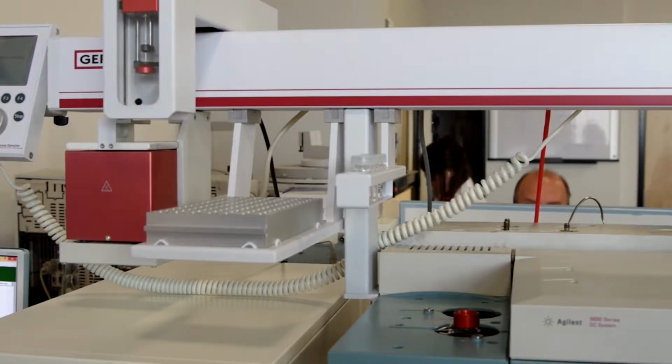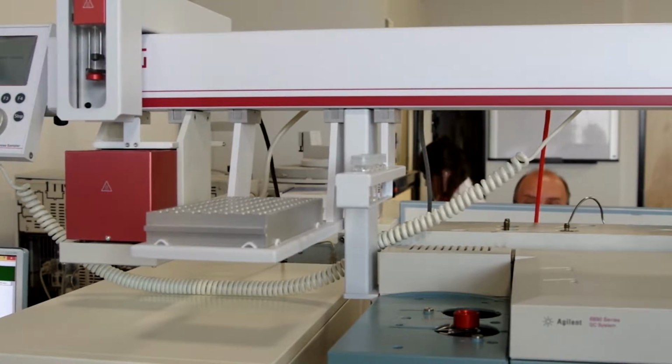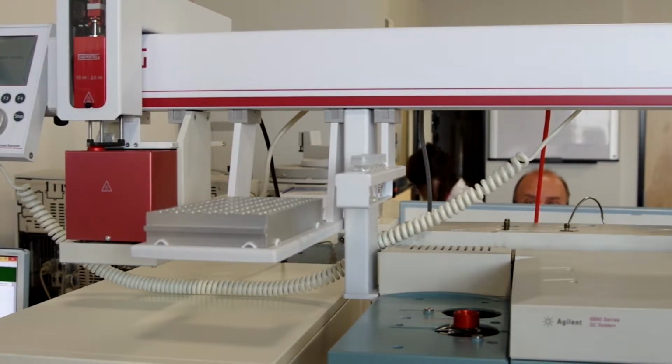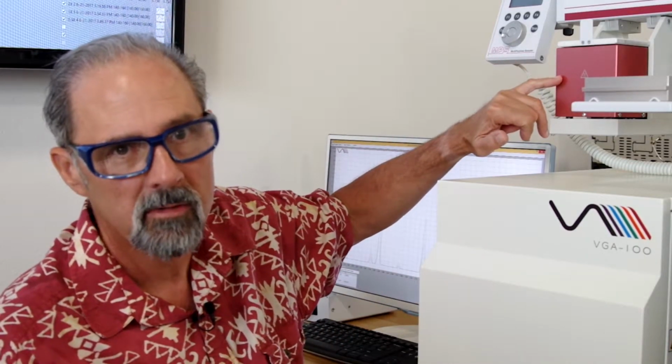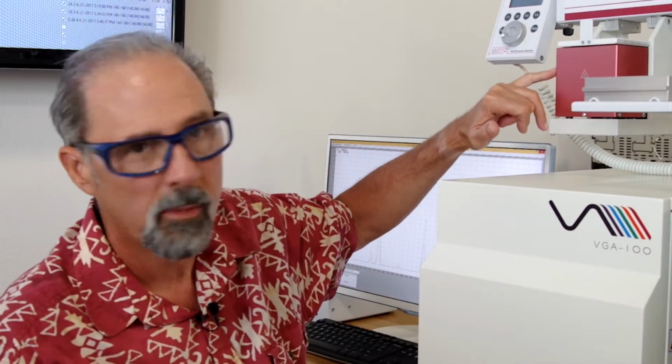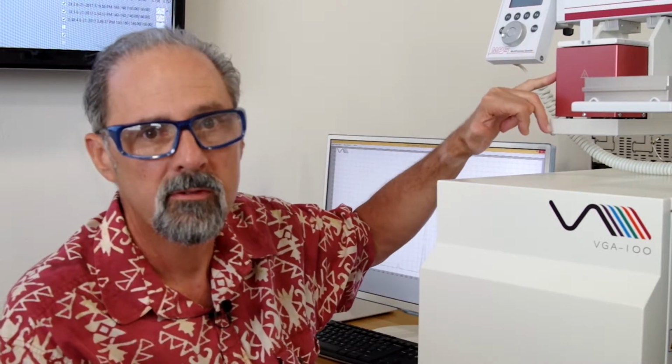Finally, you can't do any of this without having a very powerful static headspace autosampler. And we rely on the Gerstel MPS2 in our case, and that actually helps with the analytical throughput also. One of the ways it does this is we have a mixing box here, an incubation box, that provides heat and a stirring action.